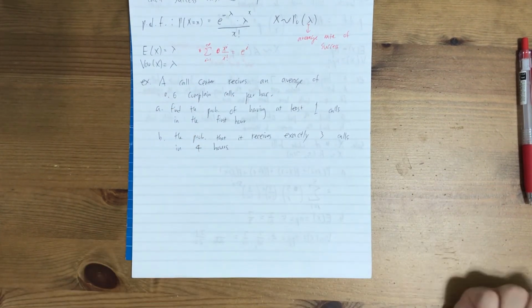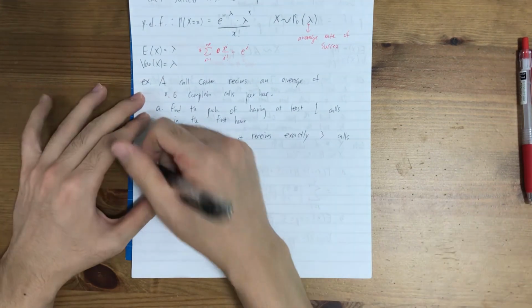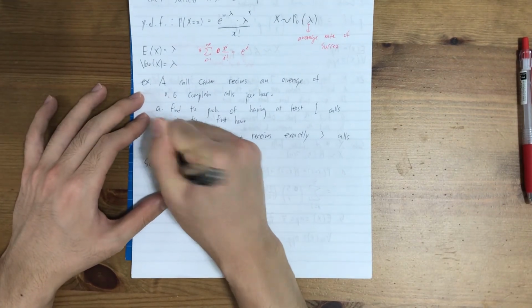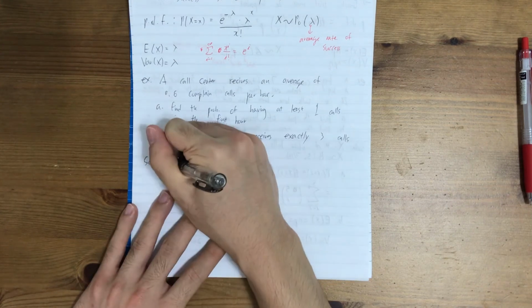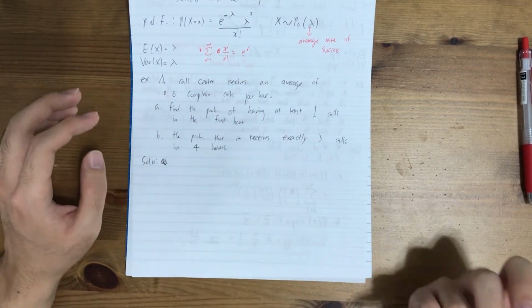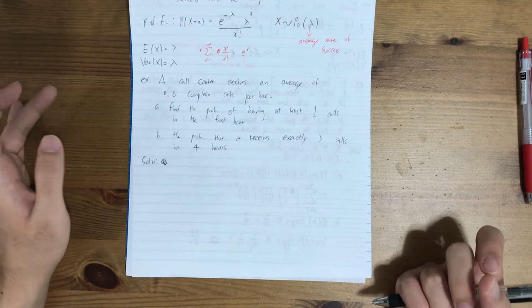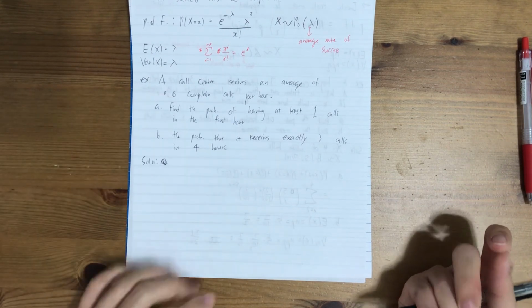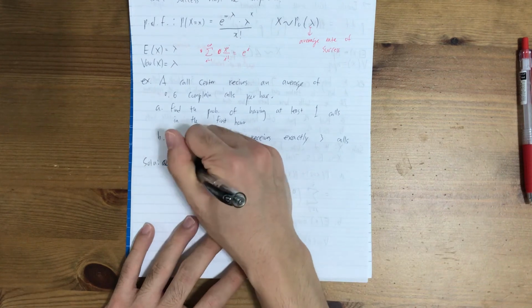Alright, so let's see. For question A, before we directly solve the question, as you can see, the random variable or distribution is not defined in the question, so we have to define it by ourselves.